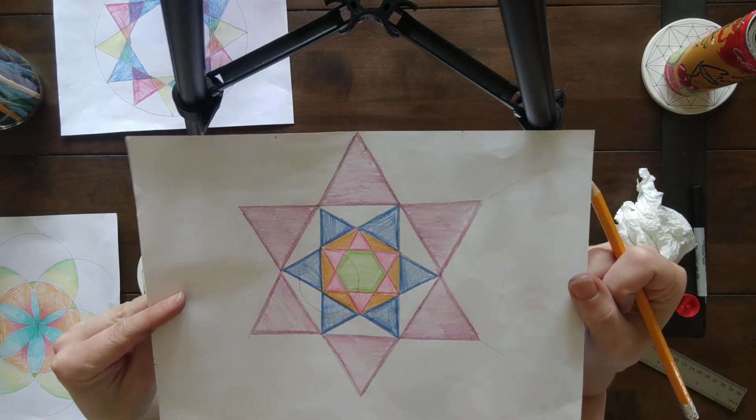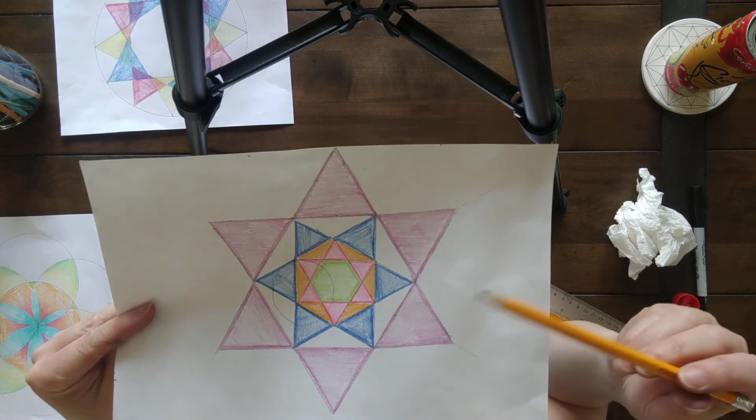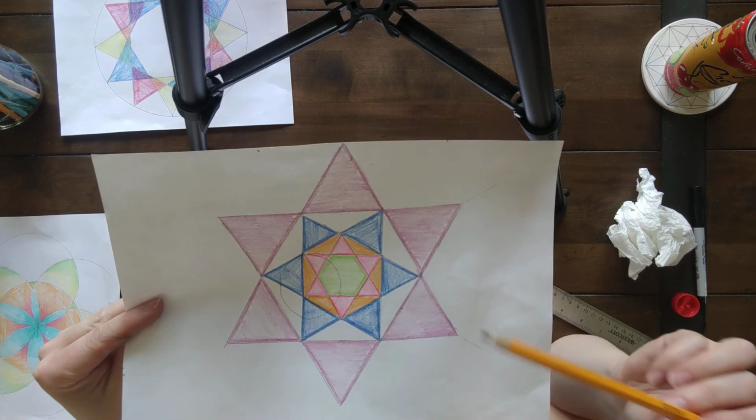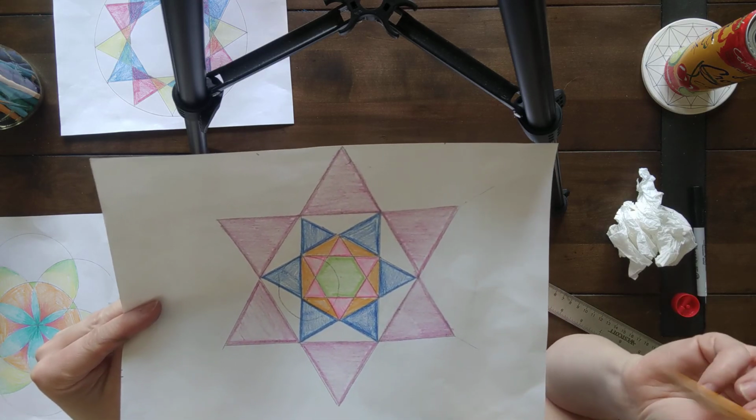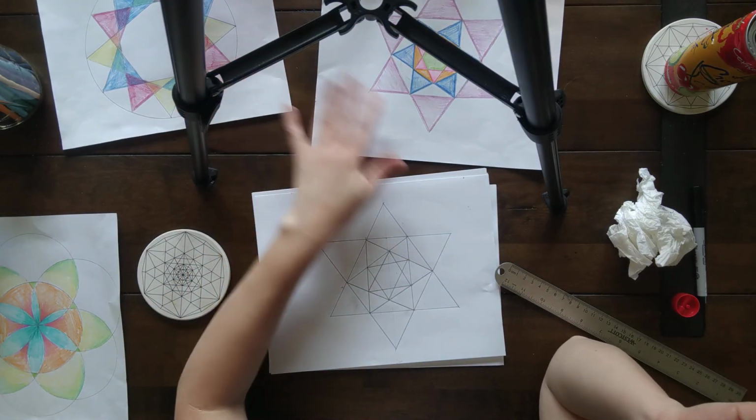Once you put color with it, it ends up looking so cool. You can see there's a star. It kind of creates a star, hexagons, little triangles. Pretty awesome. Anyway, if you have any questions about these, let me know.